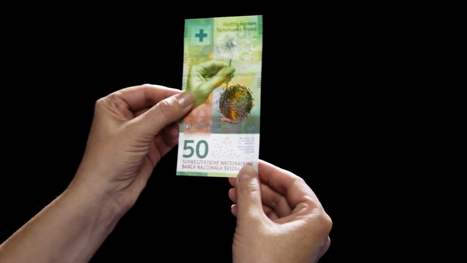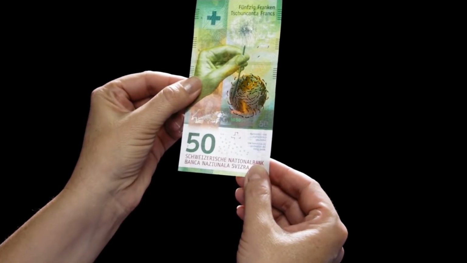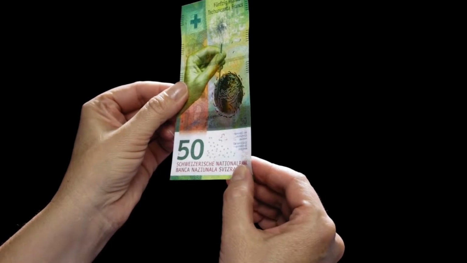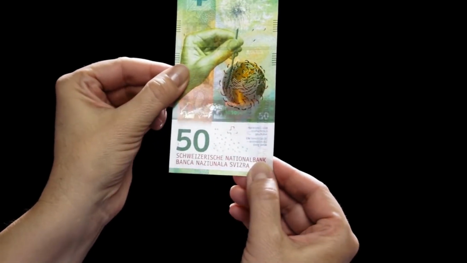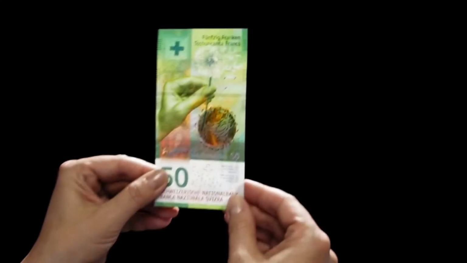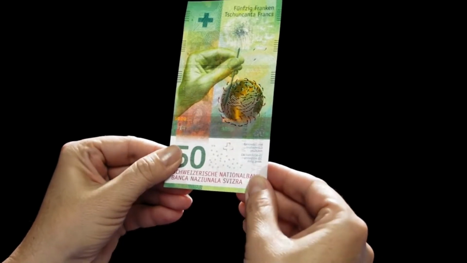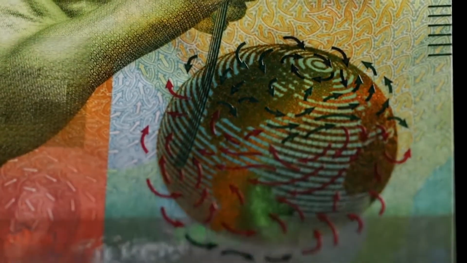On the front of the note, in the centre, is a depiction of a shimmering globe. Tilt the note from left to right. A golden arc moves across the globe. Hold the note in front of you and tilt it backwards. The colour of the globe changes.